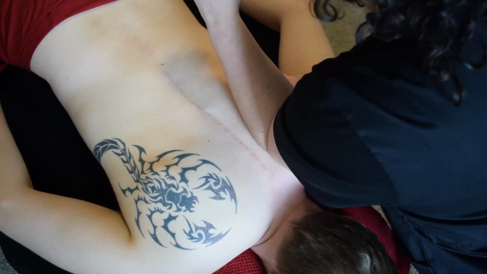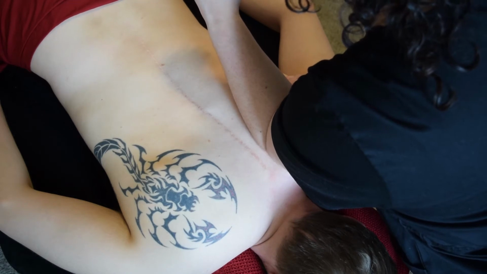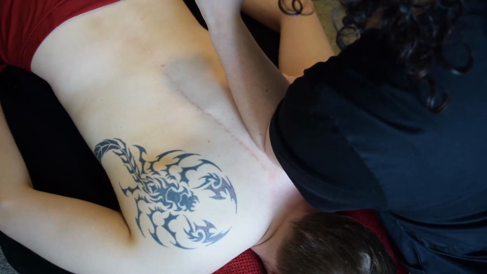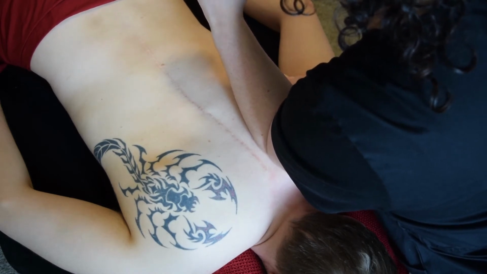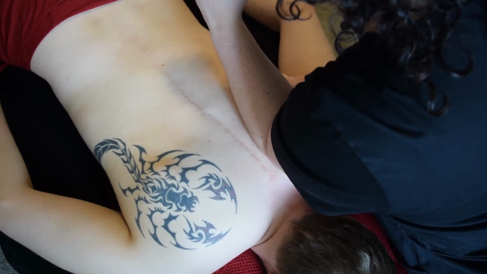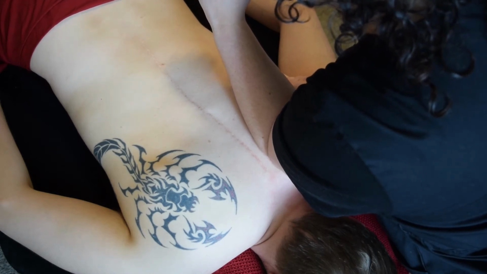You can see here, I'm working one of the trigger points that runs along the middle of the trapezius. In this video, I'm only working ones that I was able to find on him. Ones that you see I hold and then let go, it's because he only started at about a 4 with those, and so I held it till it released, and then we moved on.